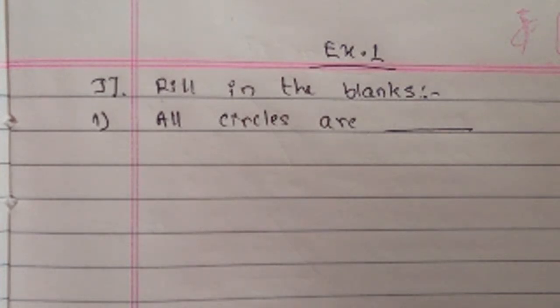All circles are congruent or similar. Here all circles are given, that means plenty of circles are present, but the radius is not given. If we consider plenty of circles with the same radius, then we can call all circles congruent.